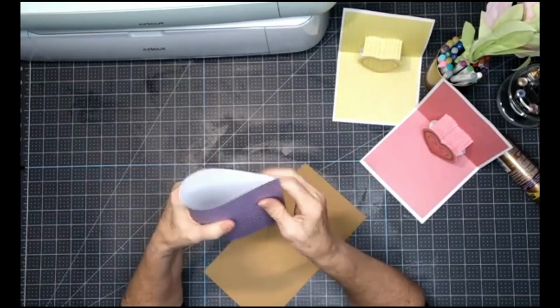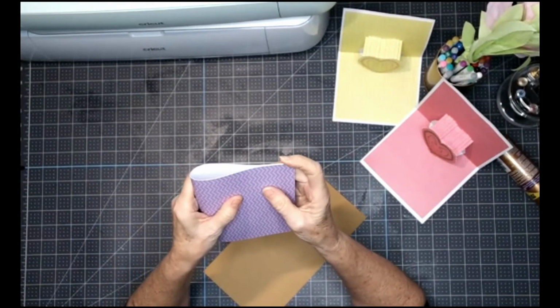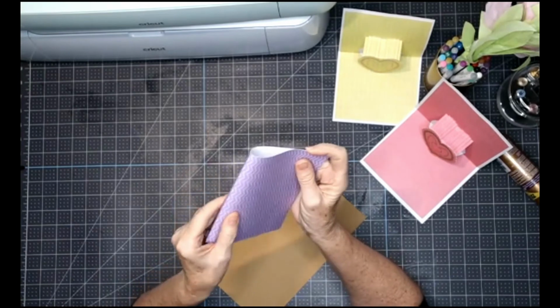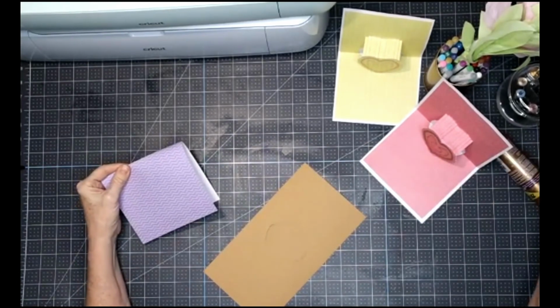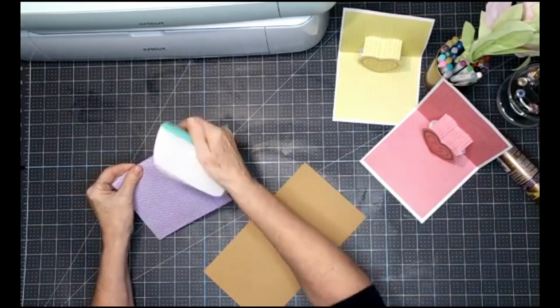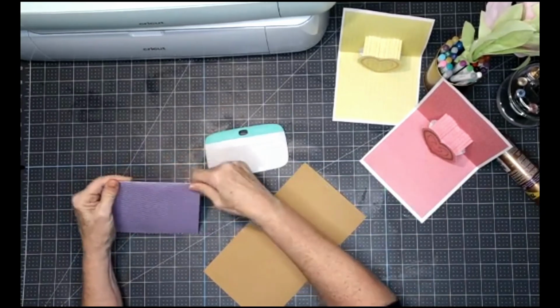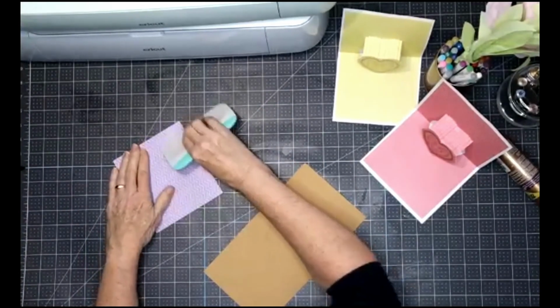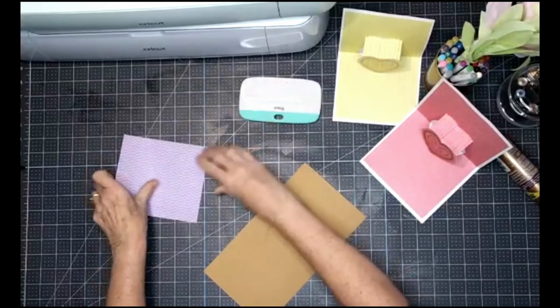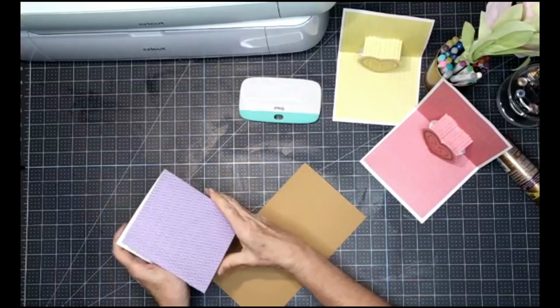And I'll find my little score mark. I tend to just push them over till the score line appears. And of course, I want to use my scraper tool. It's called burnish. And this is what I'm going to do, burnish this, which means just making a nice crisp fold. Looks perfect.